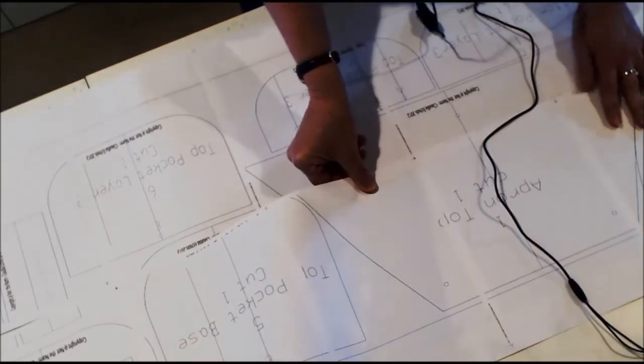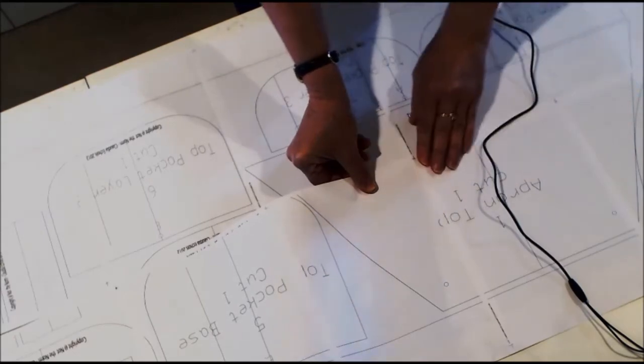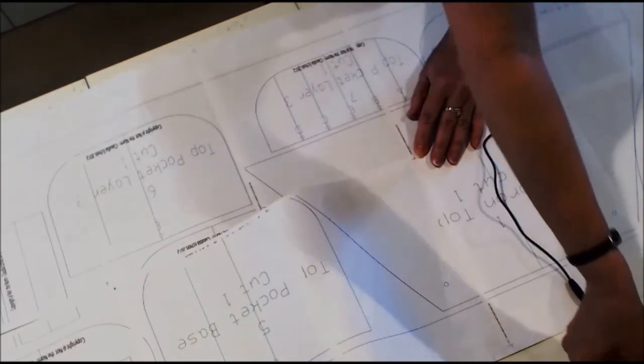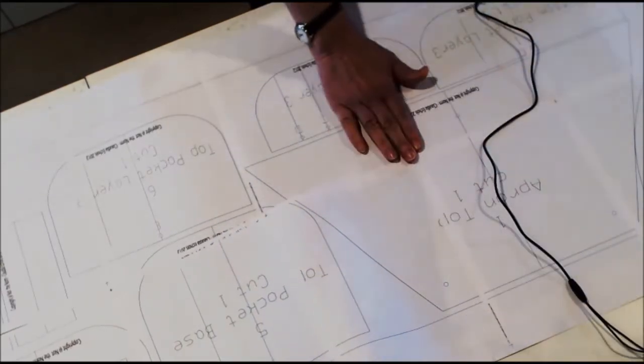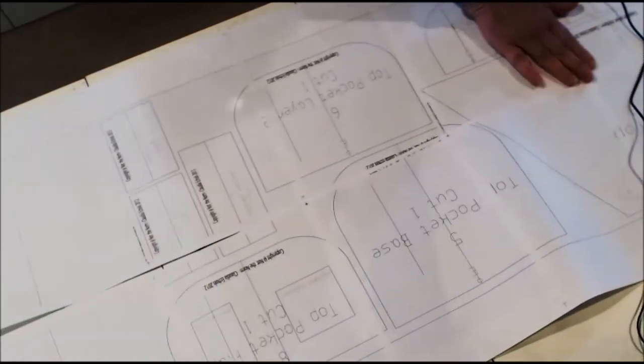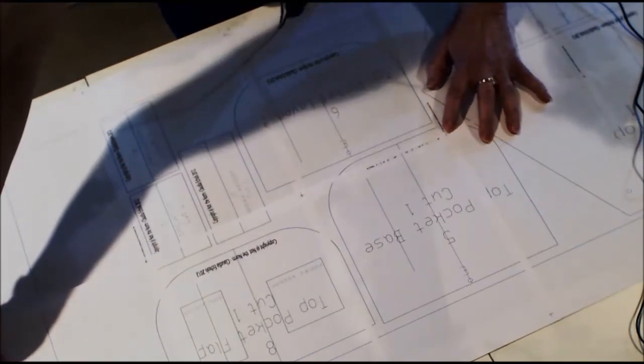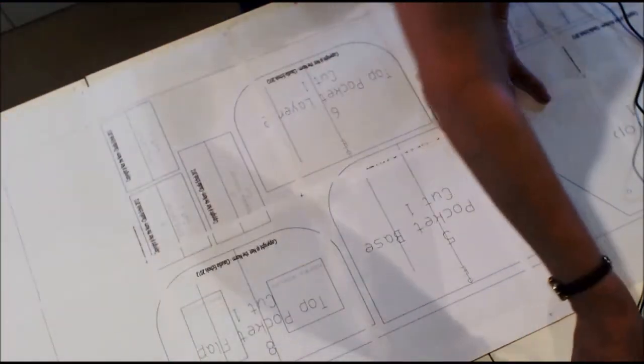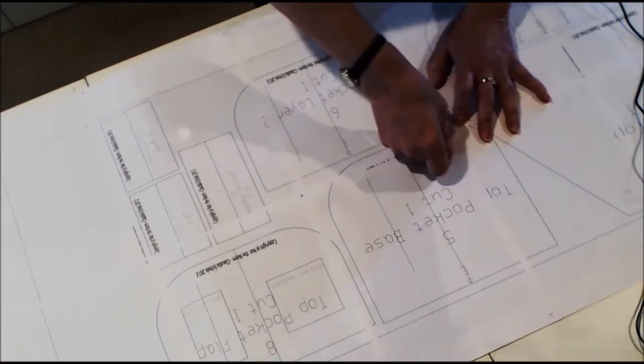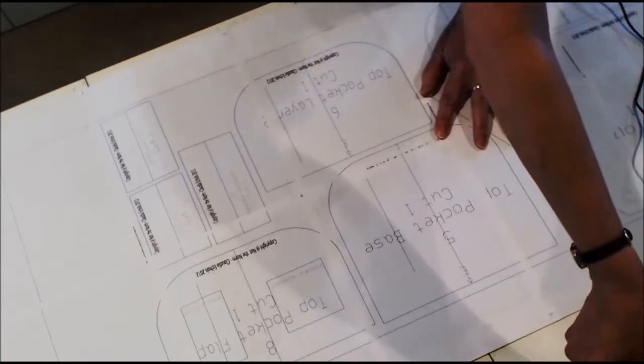So again, here's my registration. I'm going to move that a little bit more. More tape.